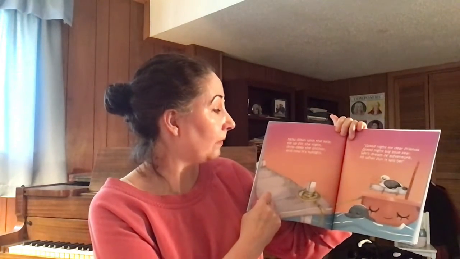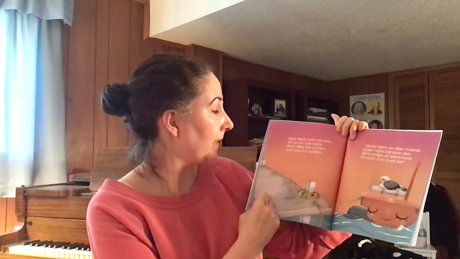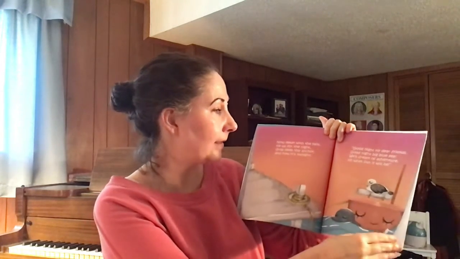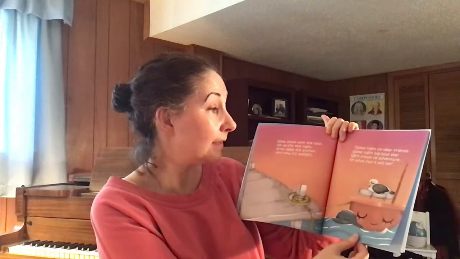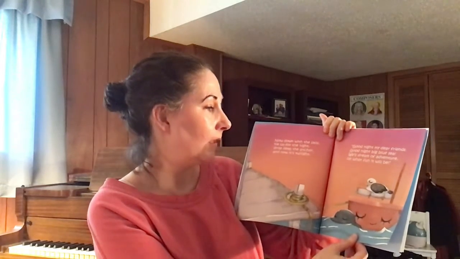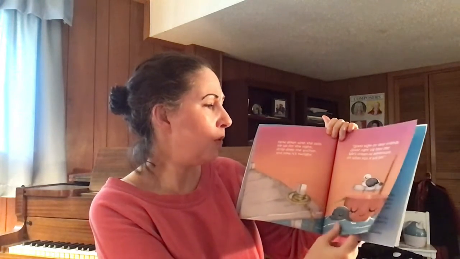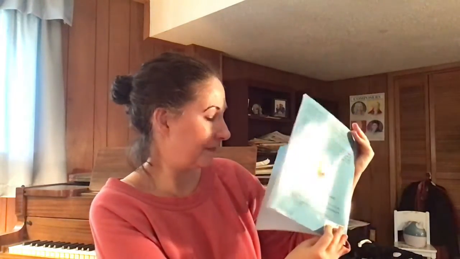Now down with the sails, tie up for the night. Drop deep the anchor, and now it's twilight. Good night, my dear friends. Good night, Big Blue Sea. We'll dream of adventure. Oh, what fun it will be. The end.